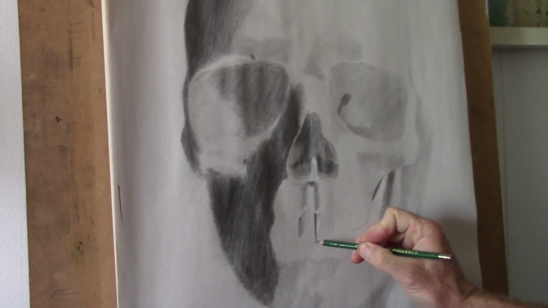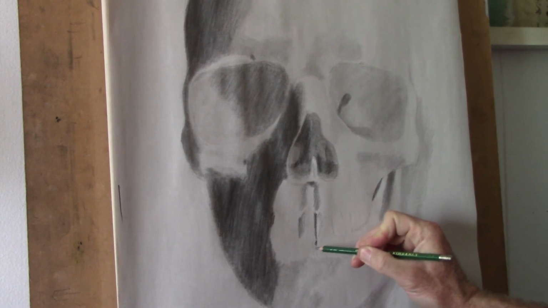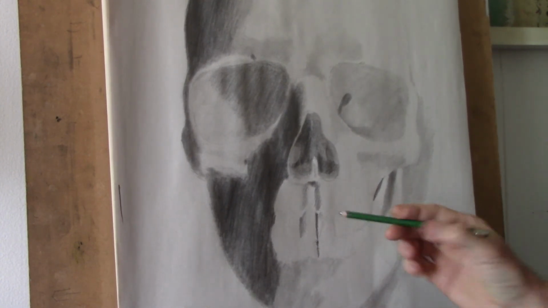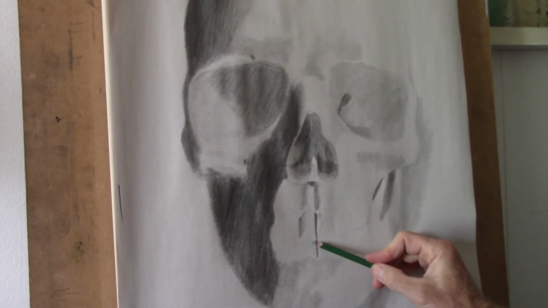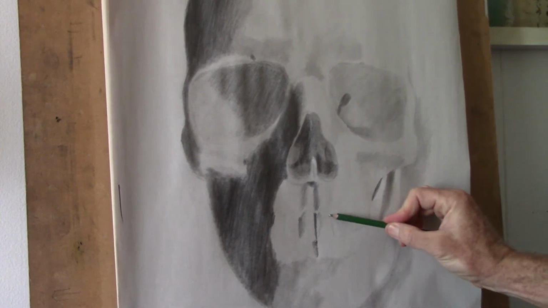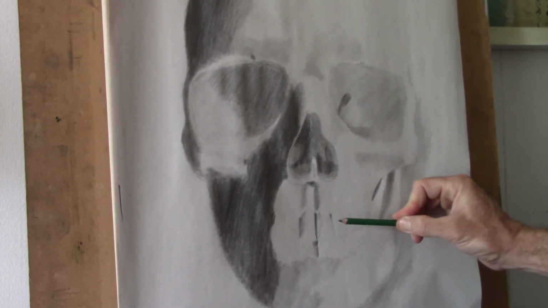So nice dark shadow right there, a little bit lighter shadow right there, and I'm going to keep filling in those shadows.